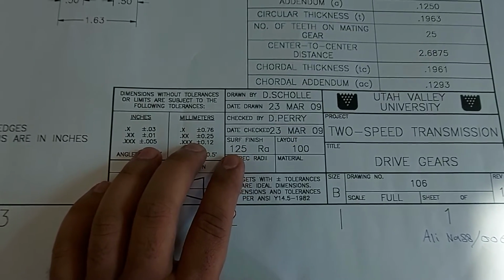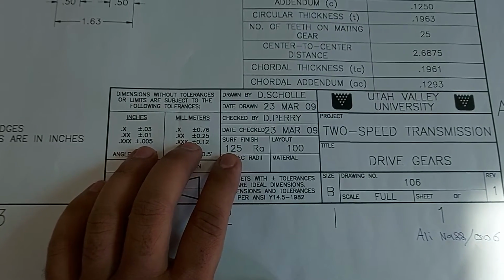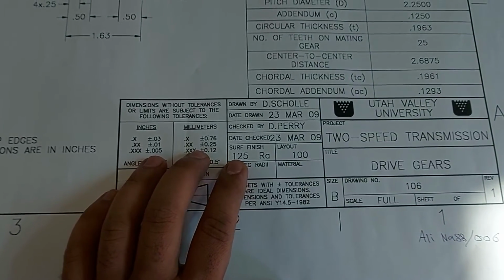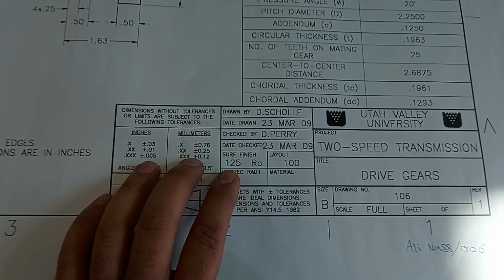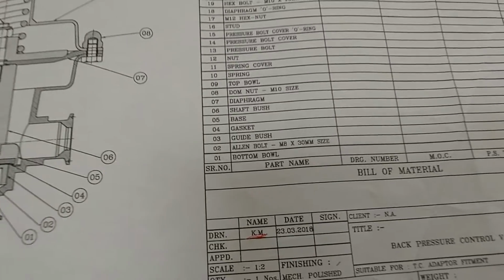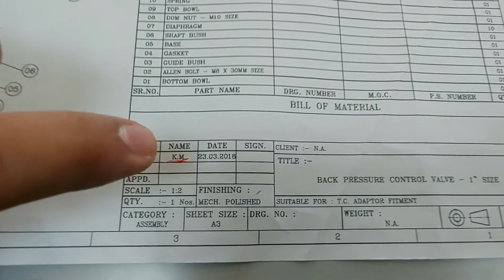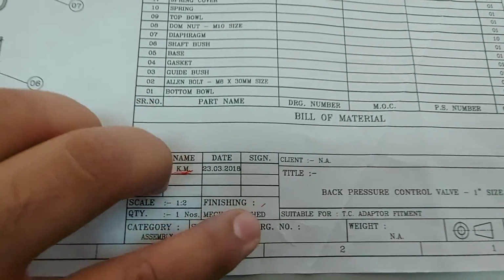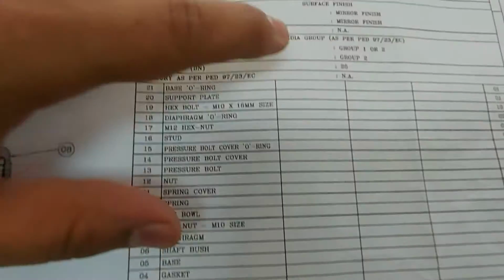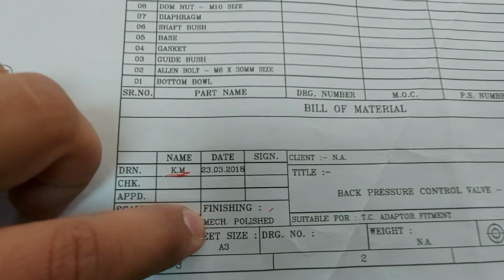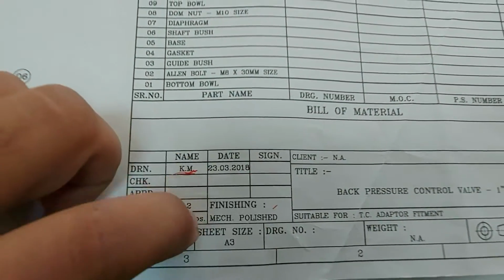Actually, what does finish mean? It's the end thing you do to your product to make it more attractive or efficient. You have another example here. This is the valve. The finishing is machine polished. So what is polishing?